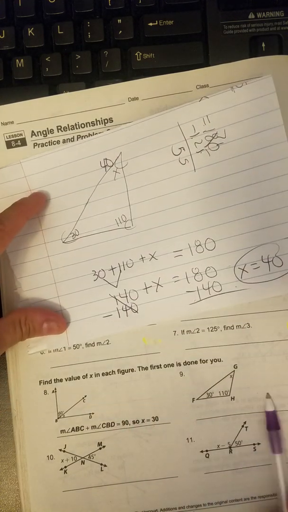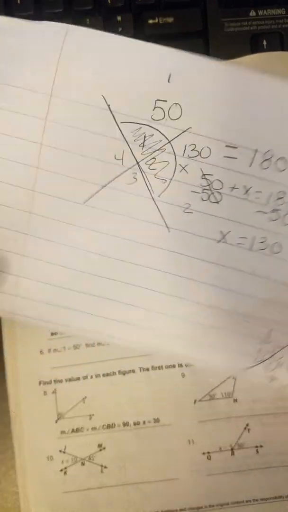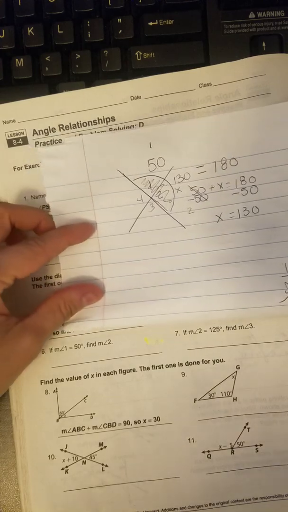Perfect. That's this one. Number 10, it might look a little tricky, but none of these are tricky. You just have to remember the rules of these angles.